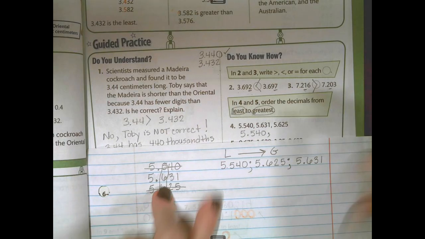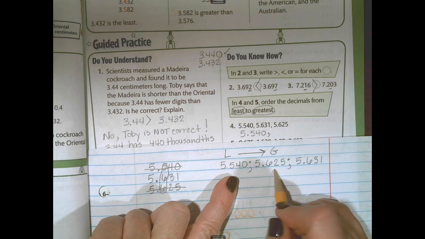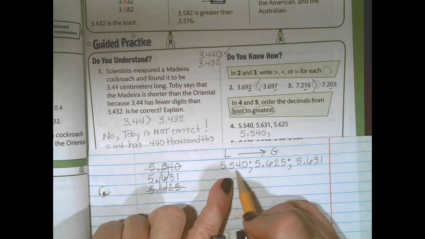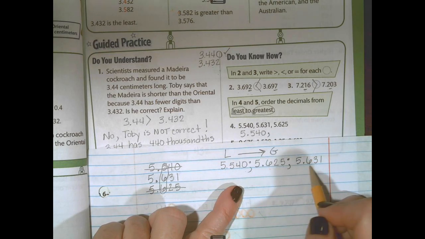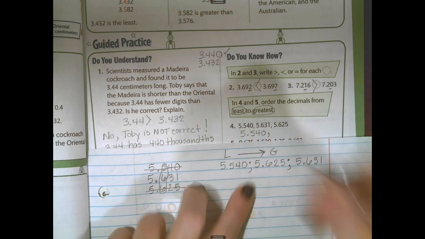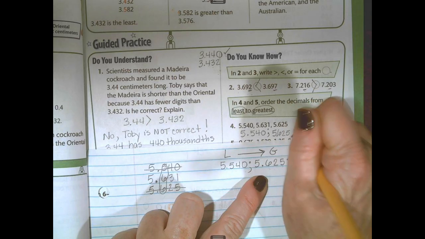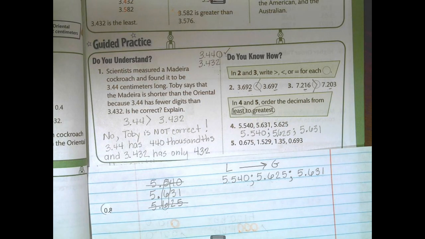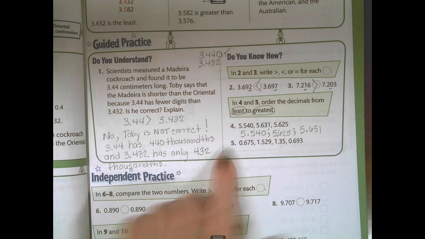And I'm going to check it. 540, 625, and 631. If those numbers, which are my thousandths, are in order least to greatest, then 5 and 540 thousandths, 5 and 625 thousandths, and 5 and 631 thousandths would be in order least to greatest. So let me write these on my book. Again, pause me if I'm going too fast and you need to get more clarification on something by listening again.